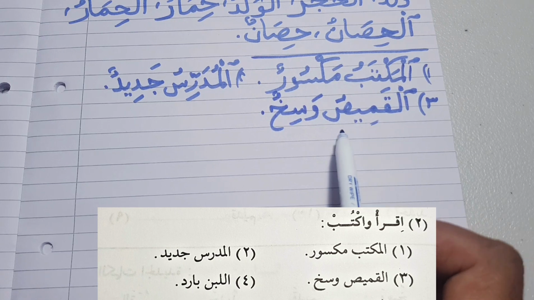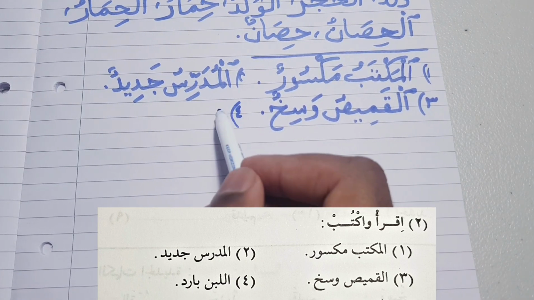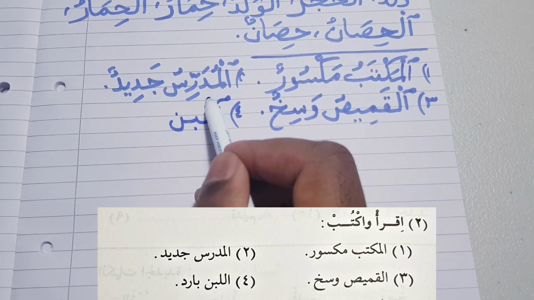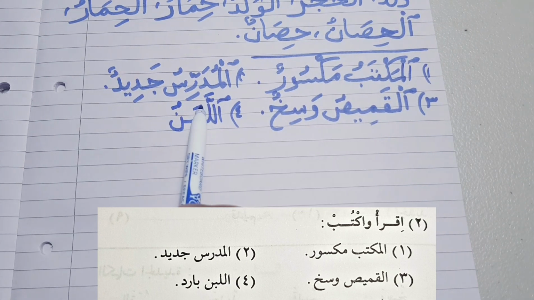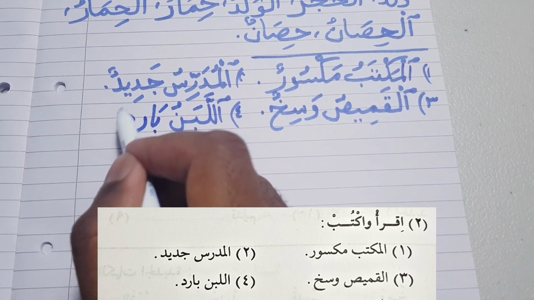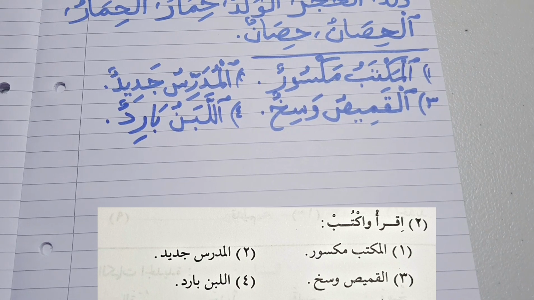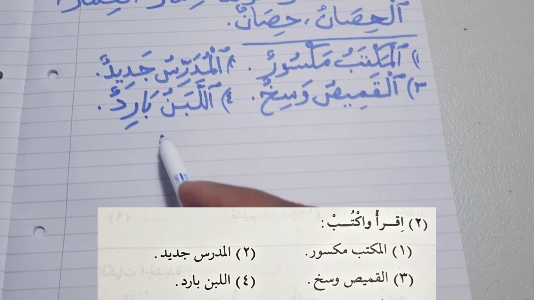The shirt is dirty. Number 4. اللبن, when the shadda goes on the second lam. اللبن بارد. The milk is cold. The milk or the yogurt is cold.